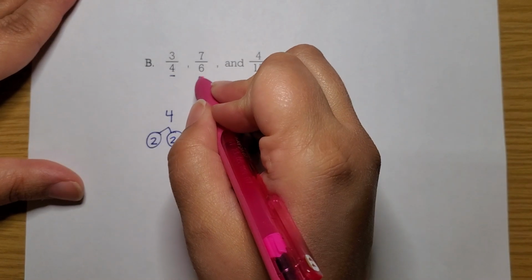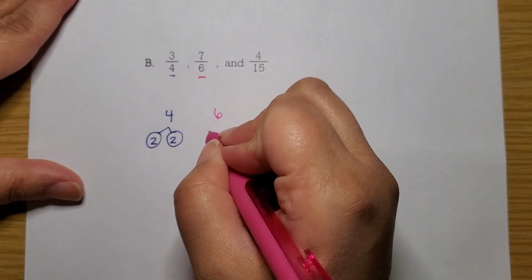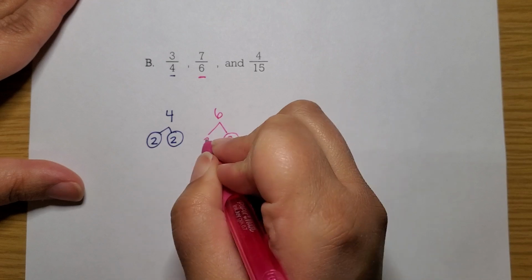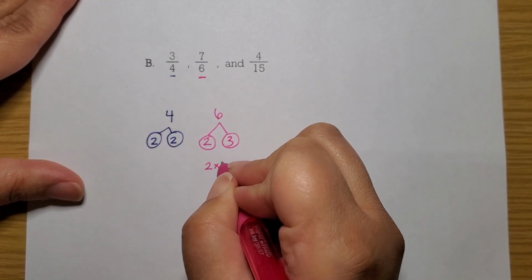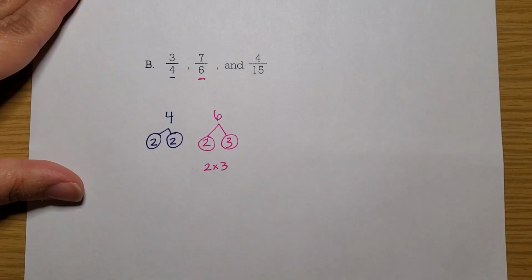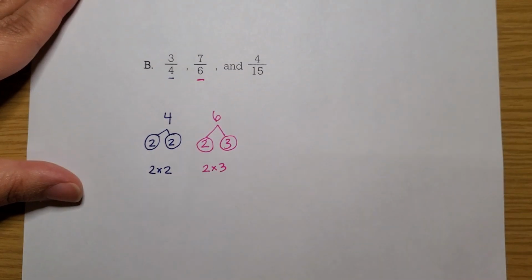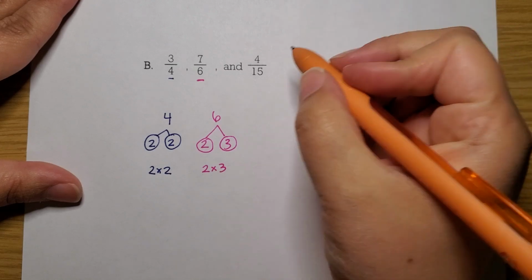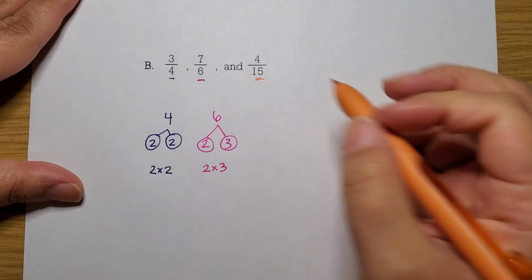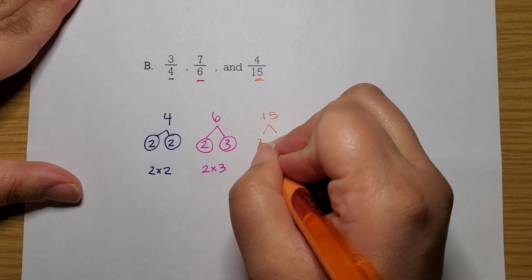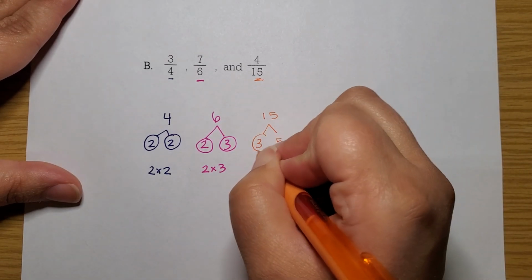My second denominator is 6, and that splits into 2 times 3. Forgot to write out my prime factorization here. Let's do that. All right. And then my third fraction has a denominator of 15, and that splits into 3 times 5.